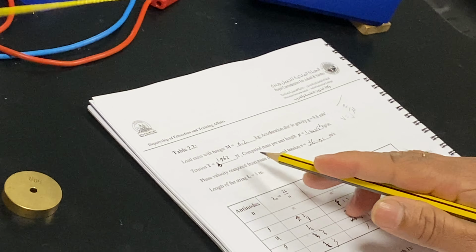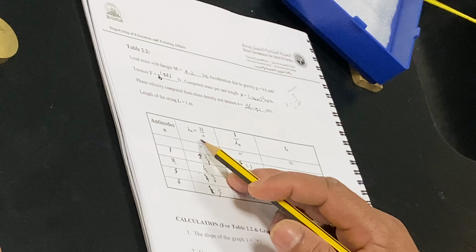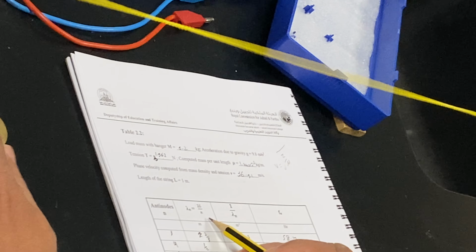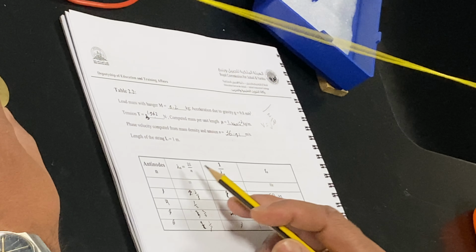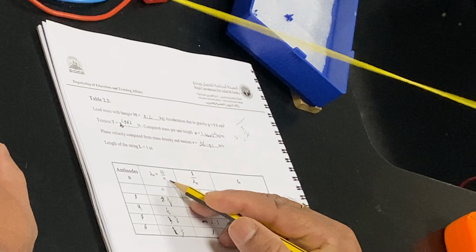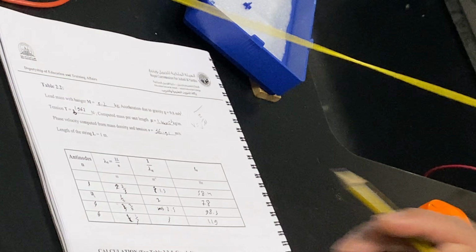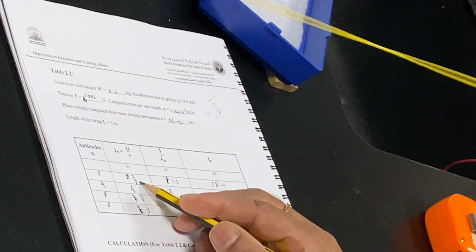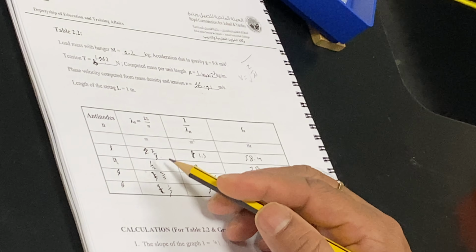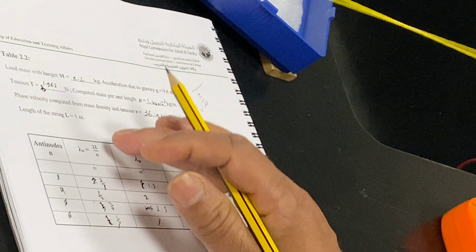Now coming to this, you are going to adjust the frequency for different nodes, the different loops. Loop 3, 4, 5, 6. How many loops are given? You have to produce that many number of loops and find the frequency. You know the relation between length and the resonance wavelength. Lambda n equal to 2L by n, and L is the length of the rope. What is n? n is the harmonic number. If it is 3, you substitute 2L over 3, and you can find lambda 3.